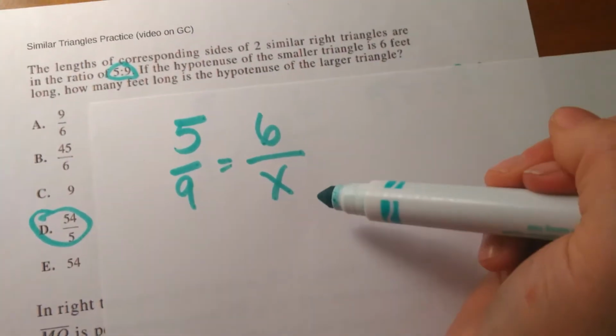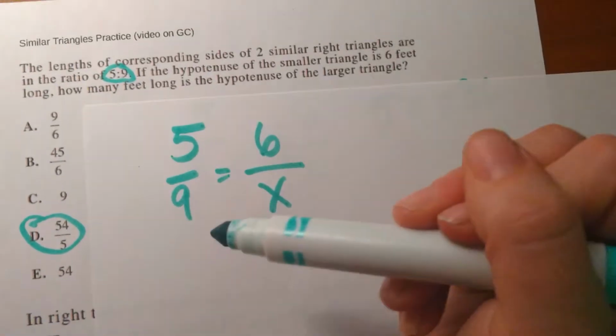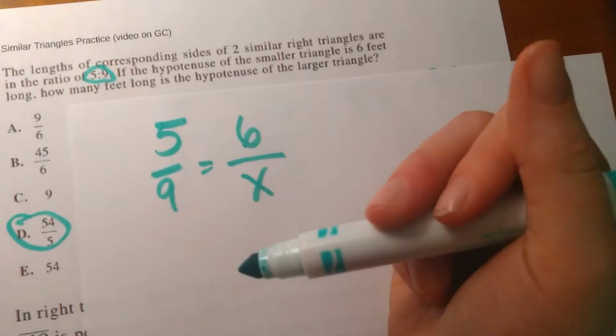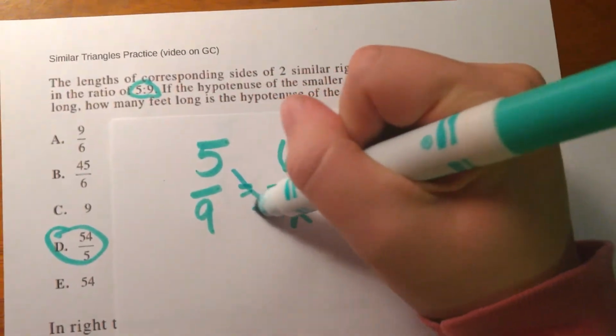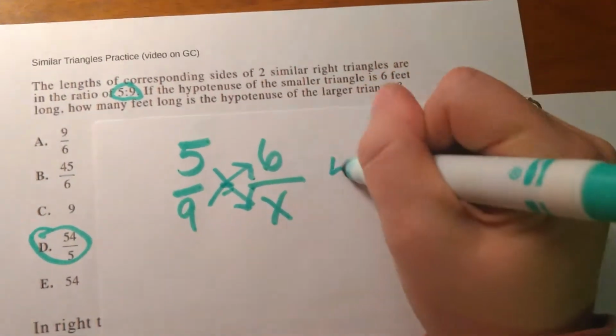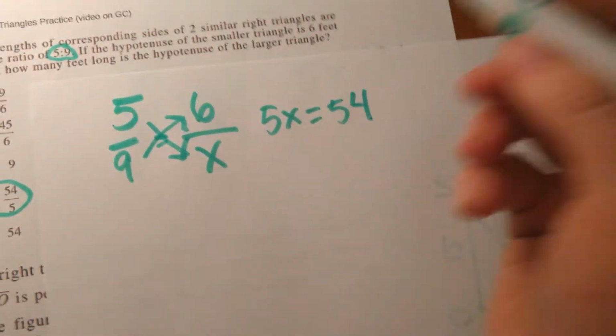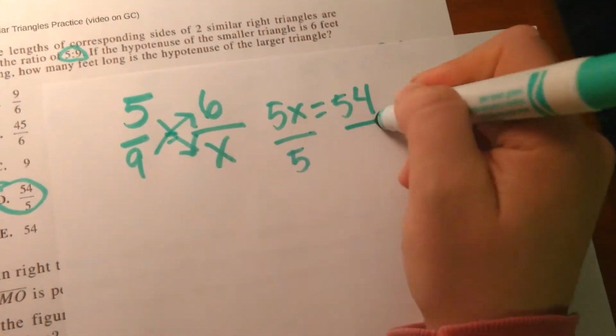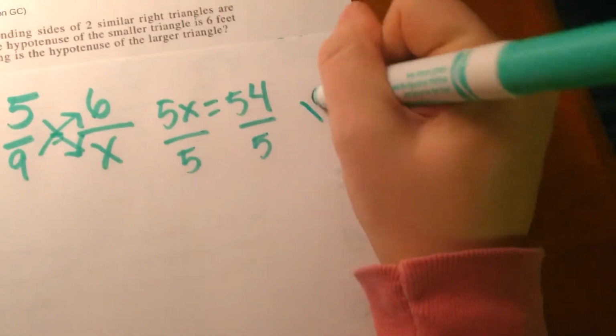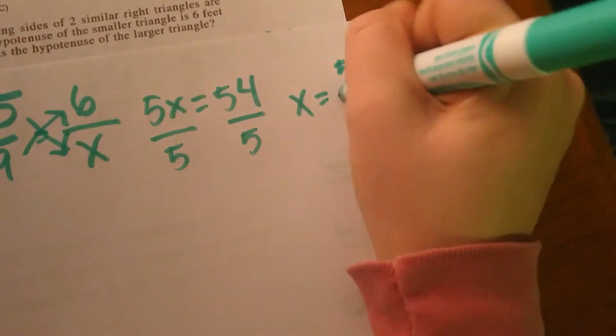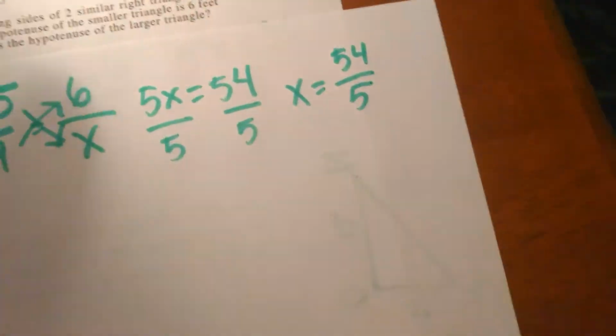At this point, I can solve this proportion any way I want. I could type it in nsolve, or this isn't too hard to just do by hand. So I'm going to go ahead and cross multiply. 5x equals 54, and then I'm going to solve for x. Divide everything by 5. X equals 54 over 5.